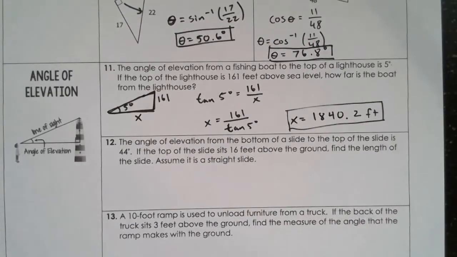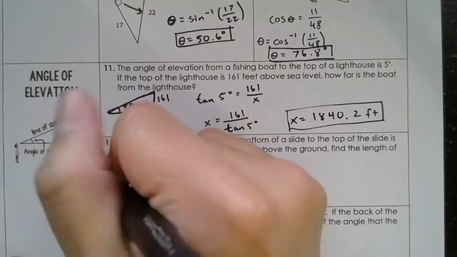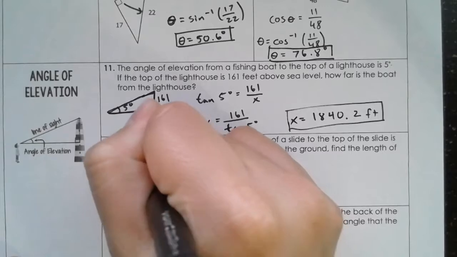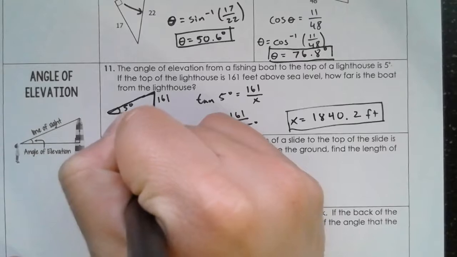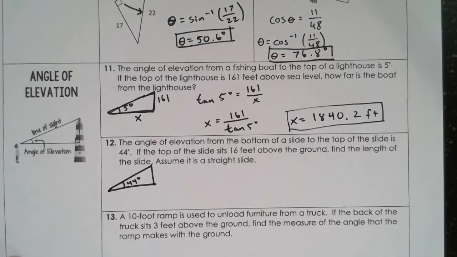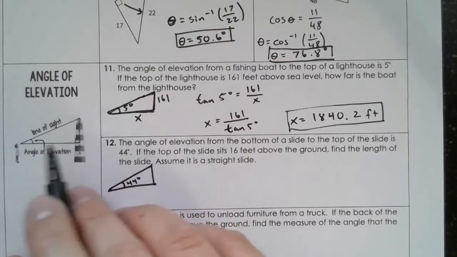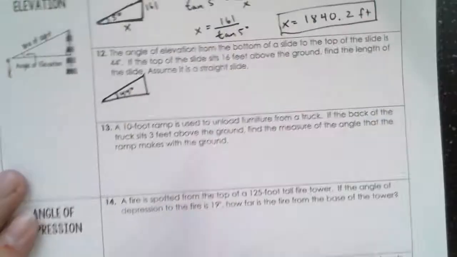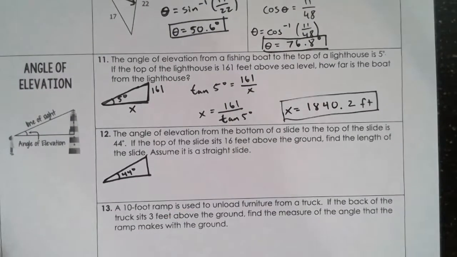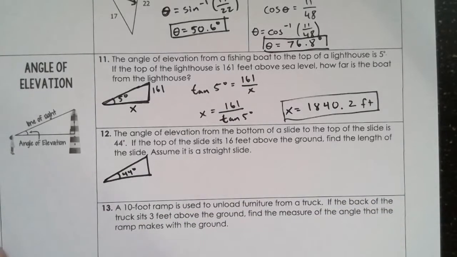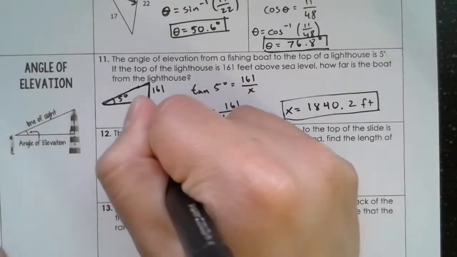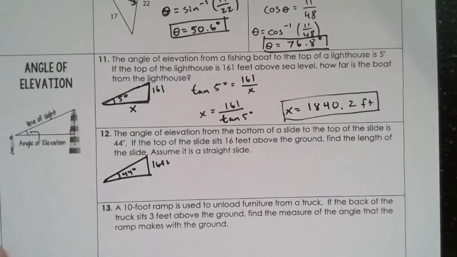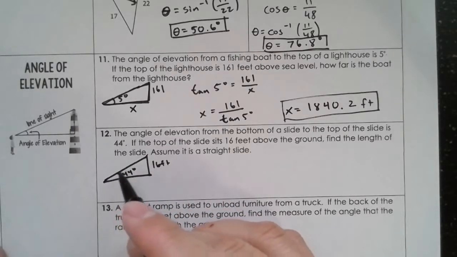Number 12 says the angle of elevation from the bottom of a slide to the top of the slide is 44 degrees. So there's my triangle. This guy is now 44 degrees. And I apologize for earlier if I confused you guys on explaining the diagram. Actually, I was thinking of angle of depression already. So anyway, moving on. I have 44 degrees, and then it says if the top of the slide is 16 feet above ground, so this is 16 feet, find the length of the slide. So the slide would be this here.